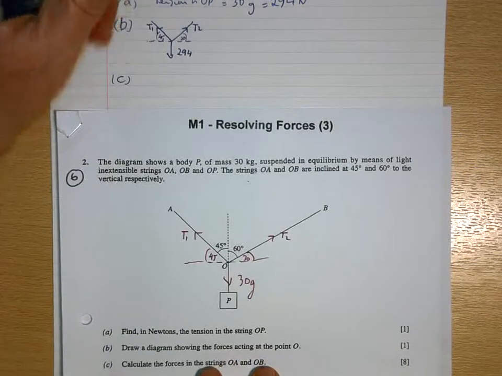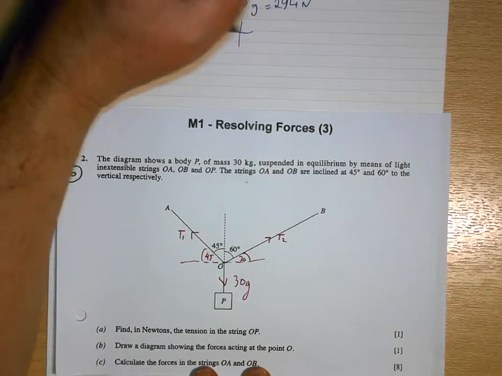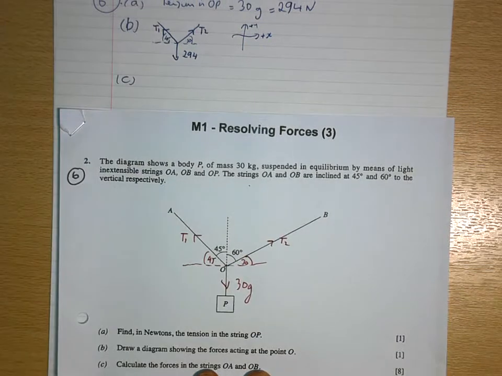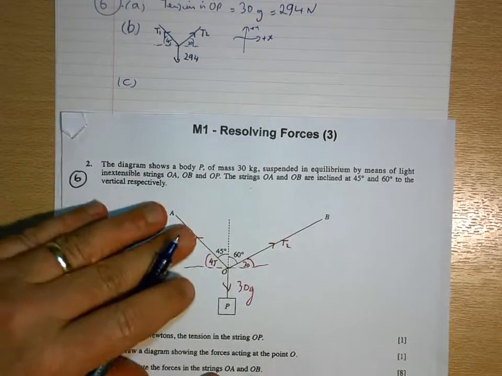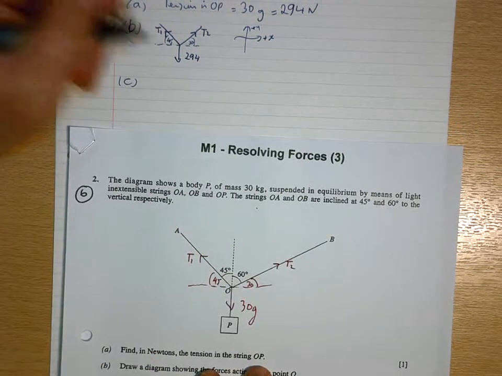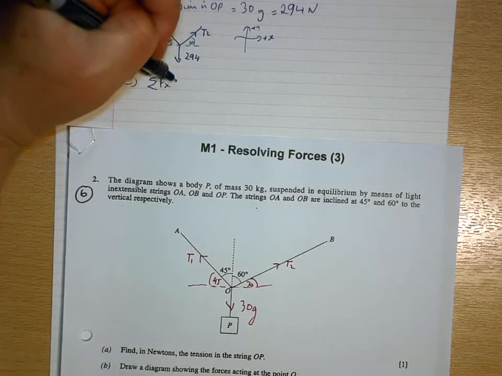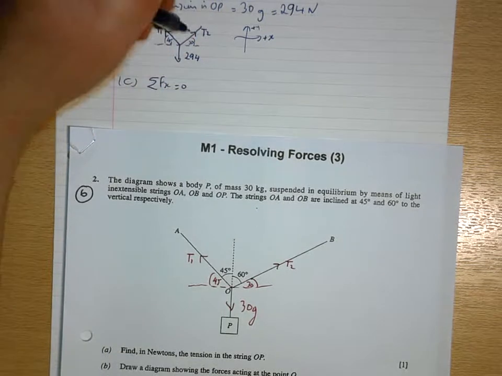And then for C, now we resolve, again, make clear what sense of direction you're taking. So positive y, positive x in that direction. So sum of x forces equals 0.